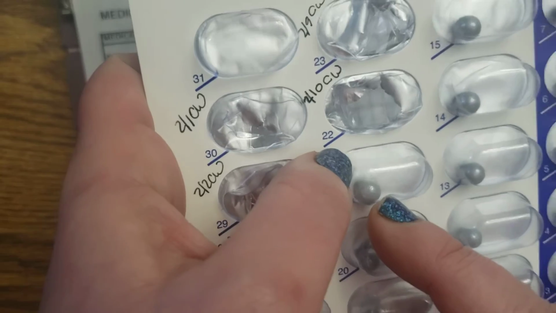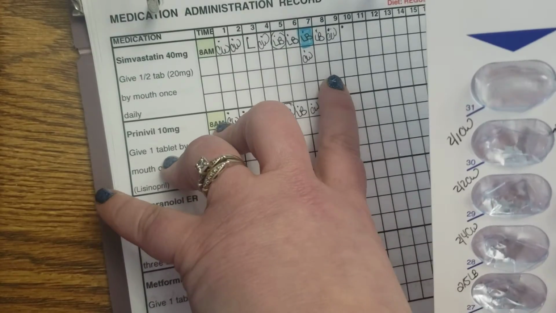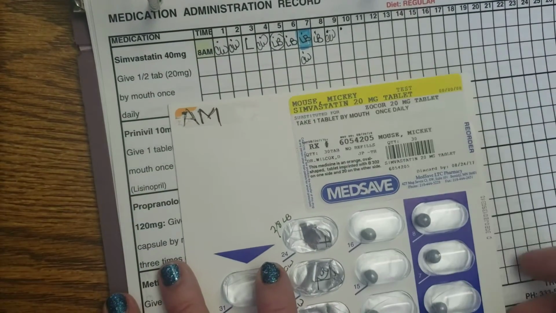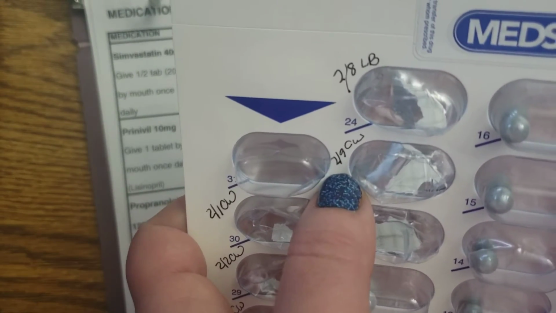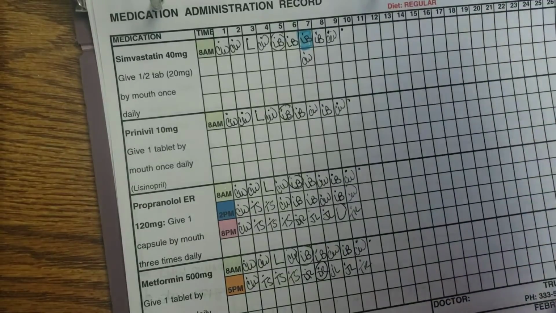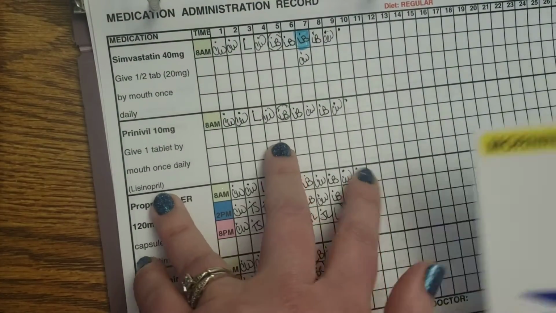So you always want to make sure that this medication matches. Okay? Then at that point, if everything's on board and you've gone through and done those, make sure you dotted it, make sure you initialed and dated it. You're checking again to see if the one before is correct. It's not stuck in the bubble pack, you can then put it away. Then you're going to move on to the next one.